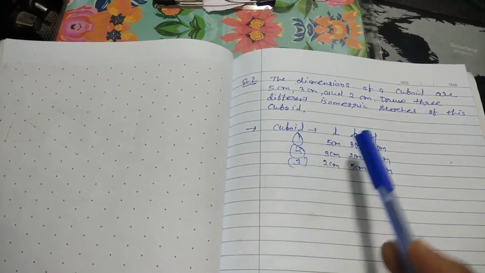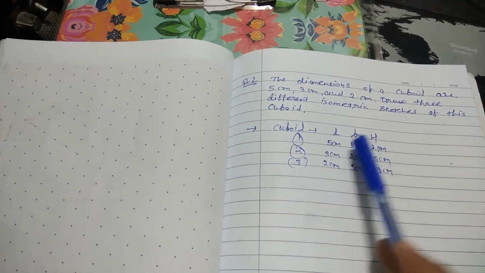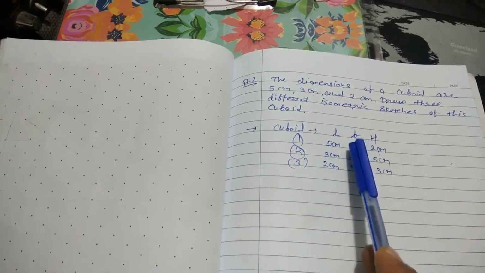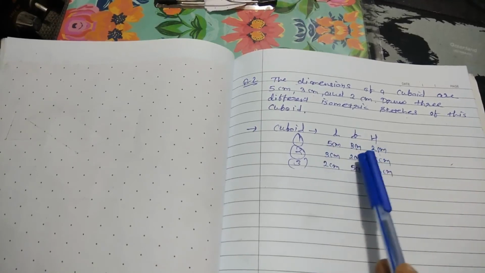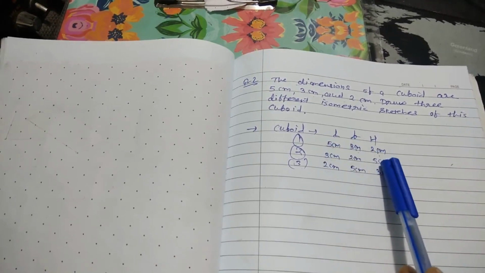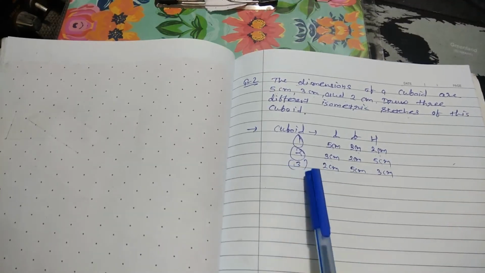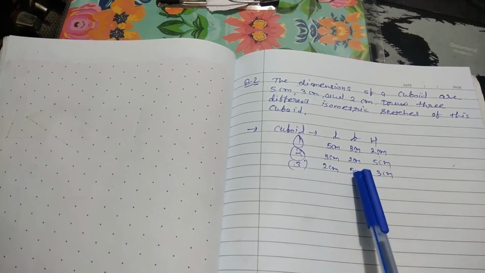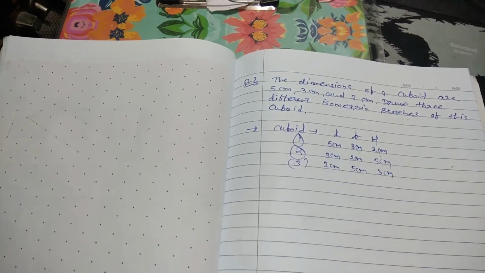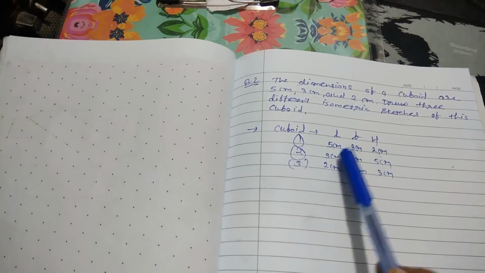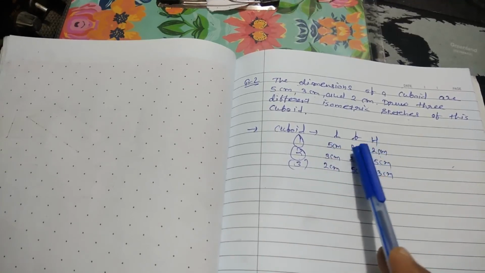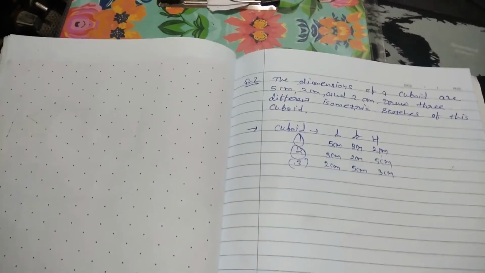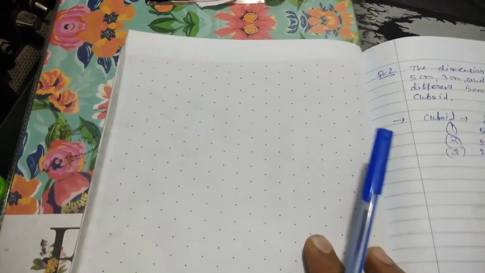The second cuboid we will draw, now we will interchange these dimensions. So 3 cm of length, 2 cm of breadth and 5 cm of height. And last, that means the third cuboid will be of 2 cm of length, 5 cm of breadth and 3 cm of height. So first we will draw the cuboid having length 5 cm, breadth 3 cm and height 2 cm. Now here we will draw.